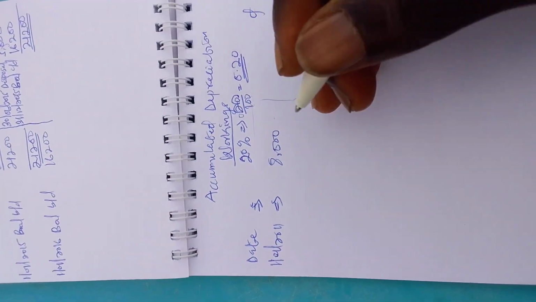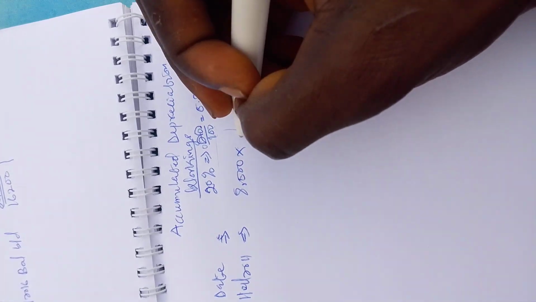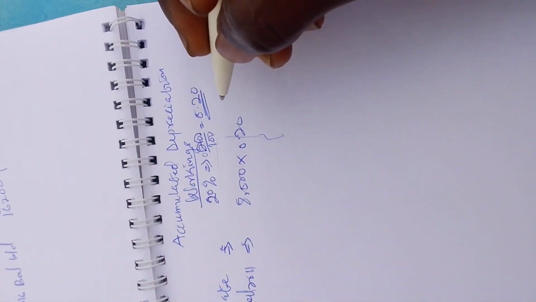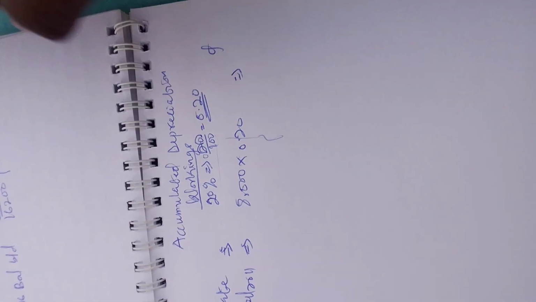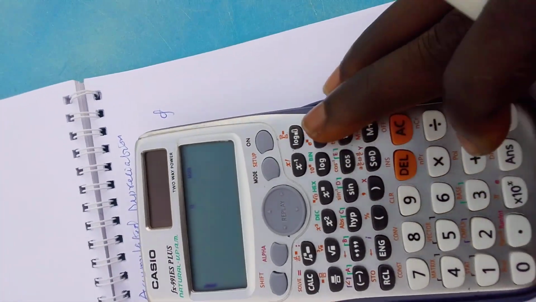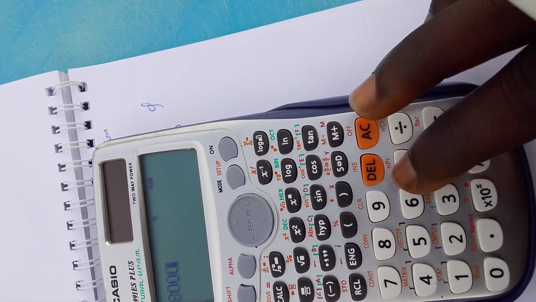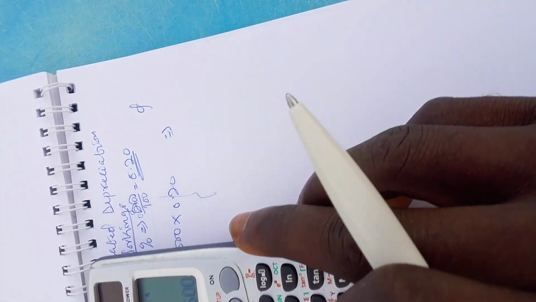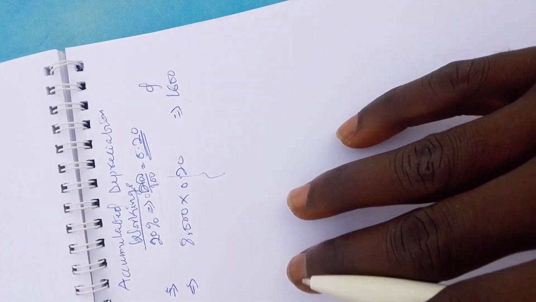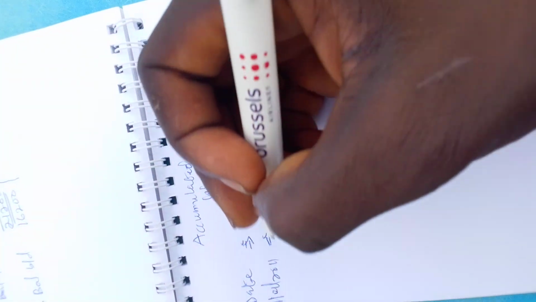So 8,000 multiplied by 0.20, let me bring in the calculator. 8,000 multiplied by 0.20 gives us 1,600. So 1,600, that's for the first one, asset number one.